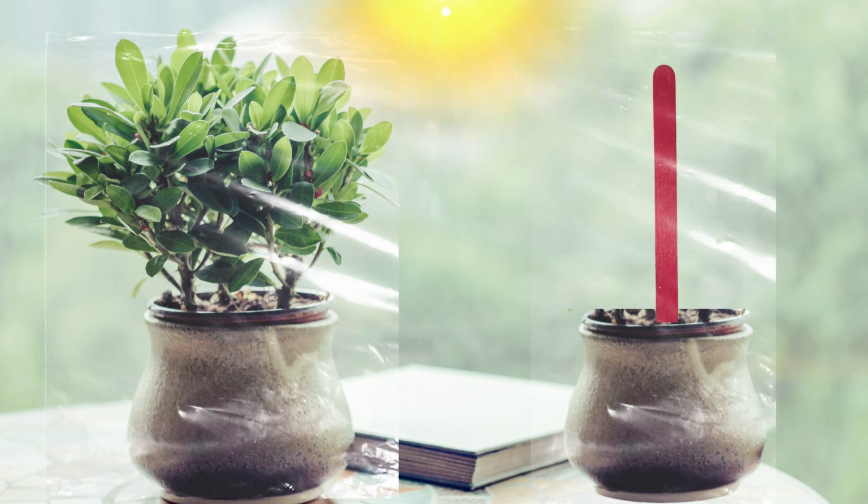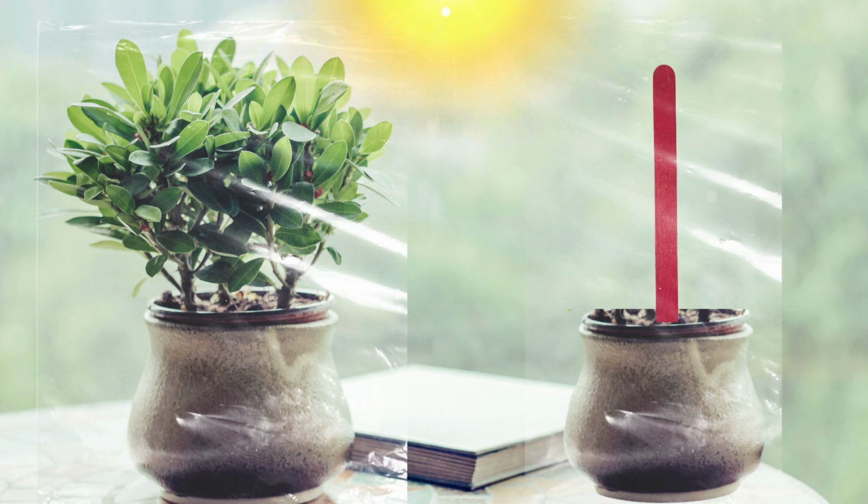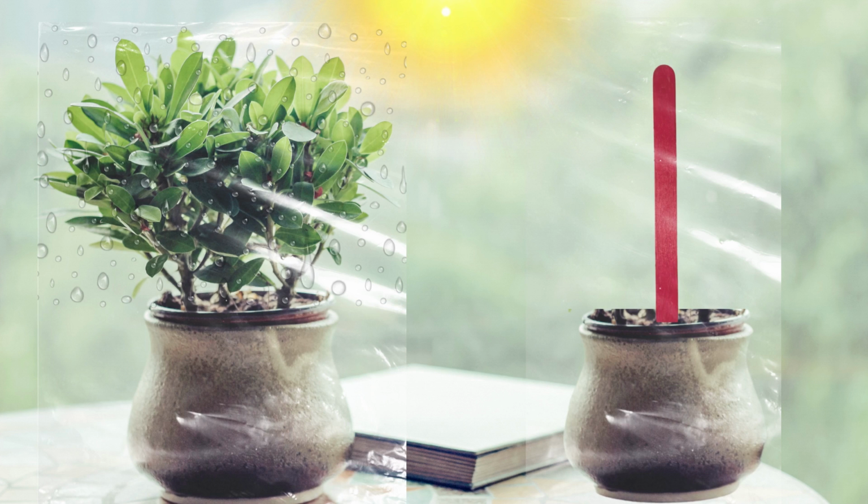You need to cover both sets, one with the plant and the other with the stick, with plastic sheets and place in bright sunlight for half an hour. You would observe that water droplets are found on the plastic sheet having the plant and no water droplets are there on the plastic sheet which covers the stick.